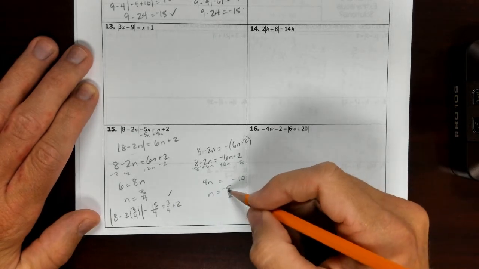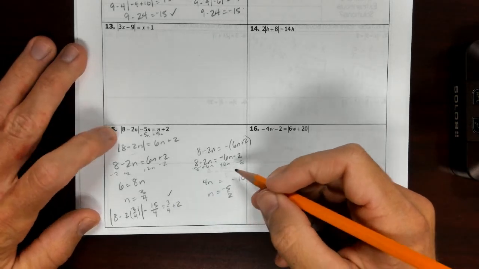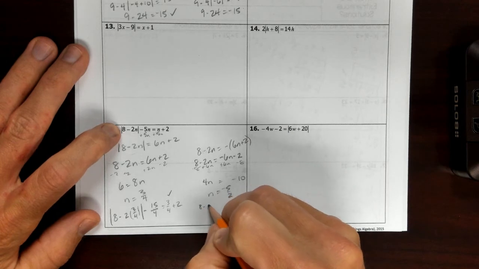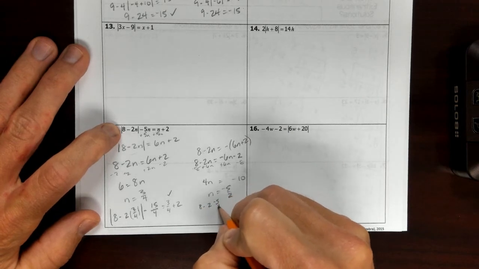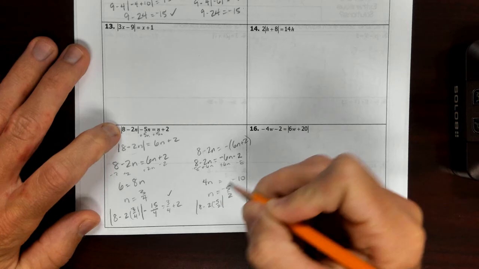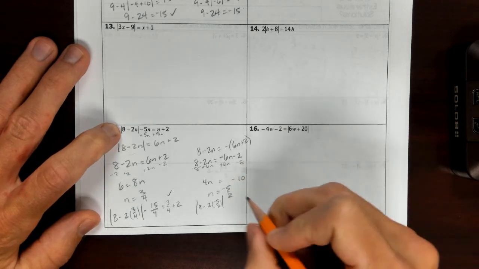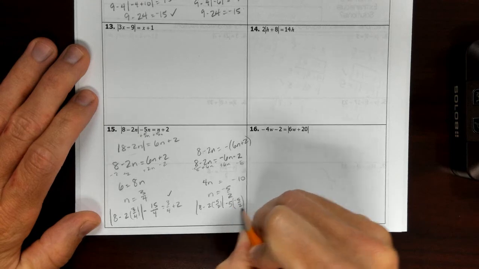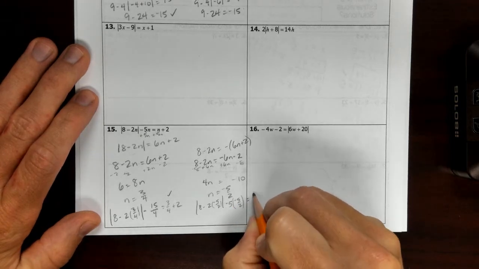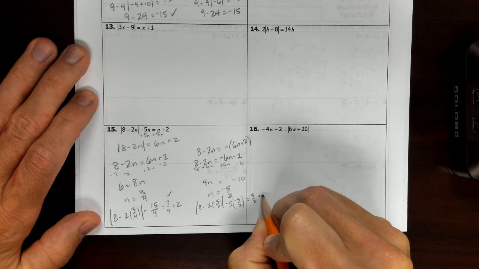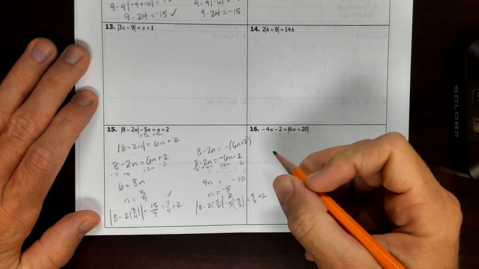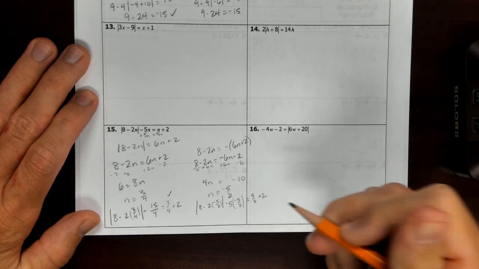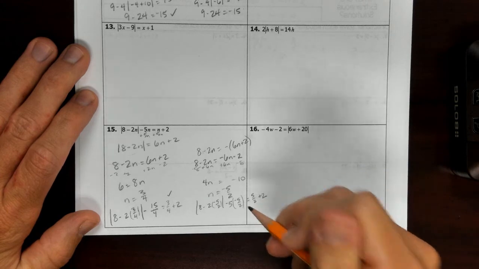We're going to do the same thing with this negative 5/2. So we're plugging in here. So I've got the absolute value of 8 minus 2 times negative 5/2, minus 5 times negative 5/2 equals negative 5/2 plus 2. Now when I plug that in, that does not give me the right answer.